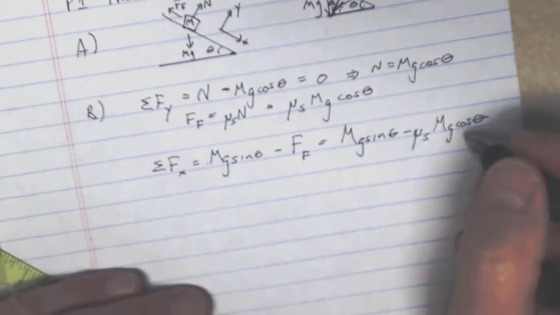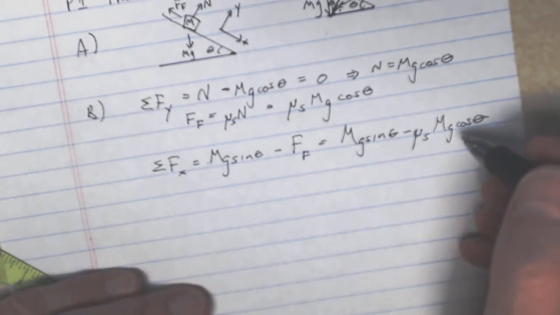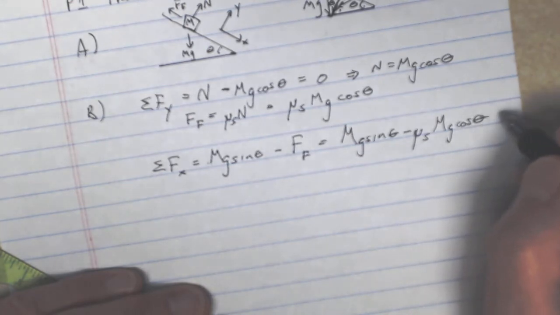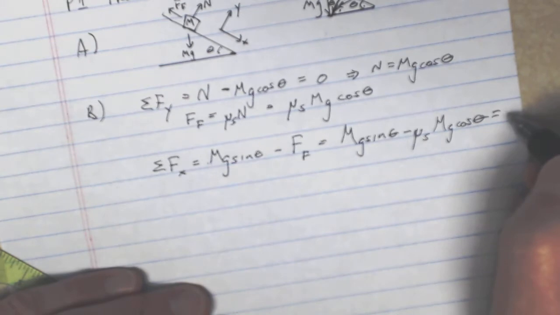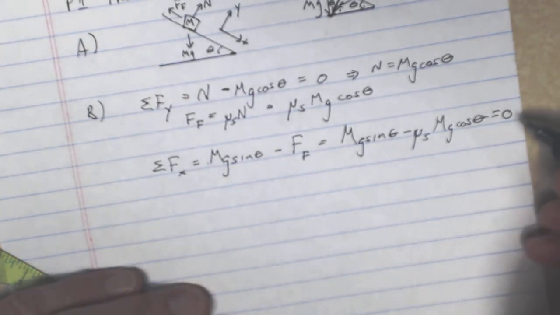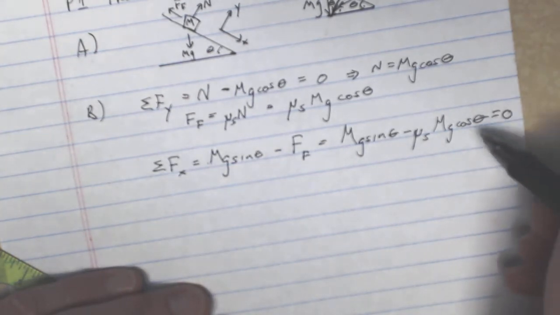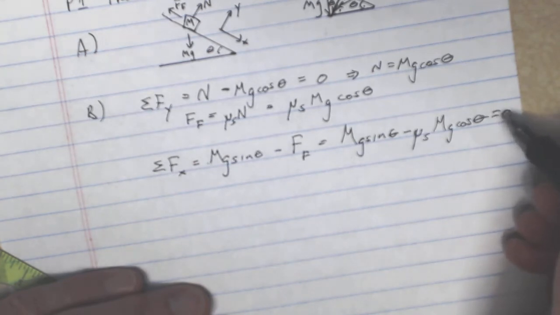Okay, and what I really want for this is to solve for, ideally, well, normally you would say equals mass times the acceleration, but in this case I want to set that equal to 0 because we're interested in the maximum angle for which the block stays still, and that means 0 acceleration.